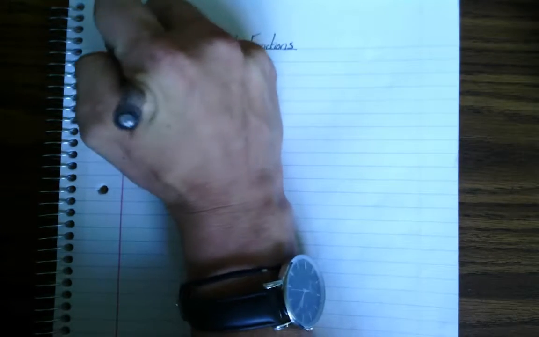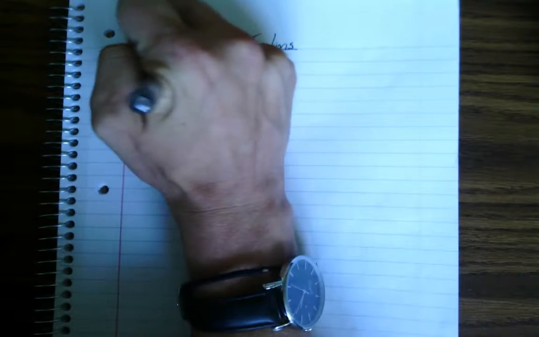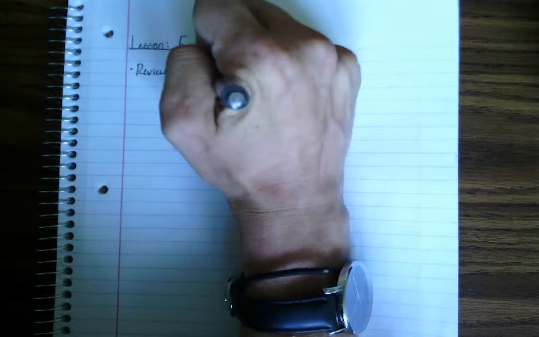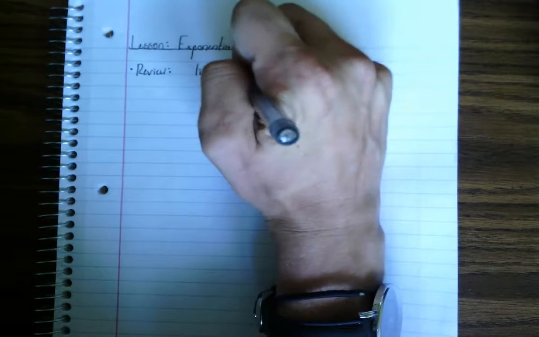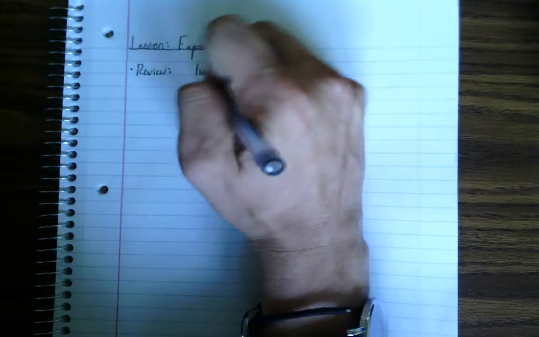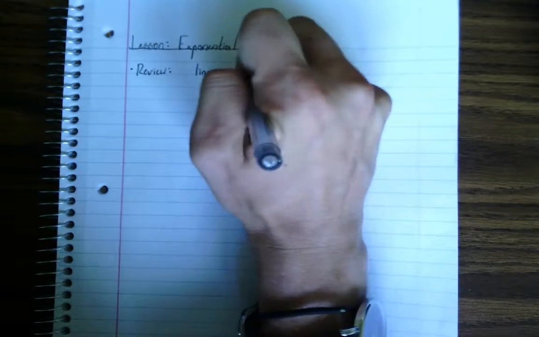It's going to be on a special type of function called exponential functions. So just a review of the other functions we've talked about: linear functions. Linear functions took the form y equals mx plus b.